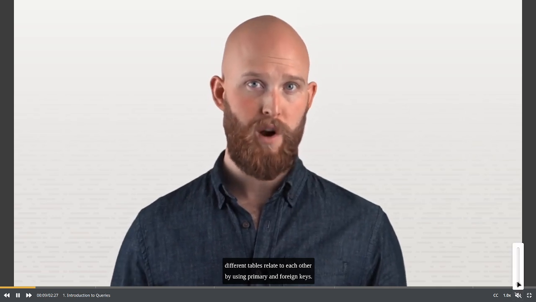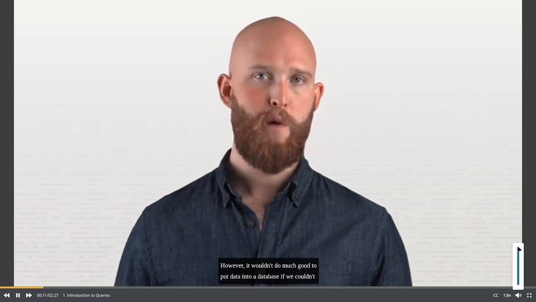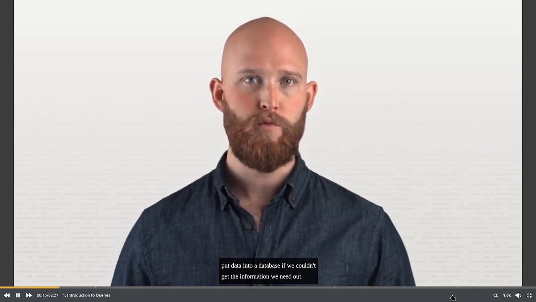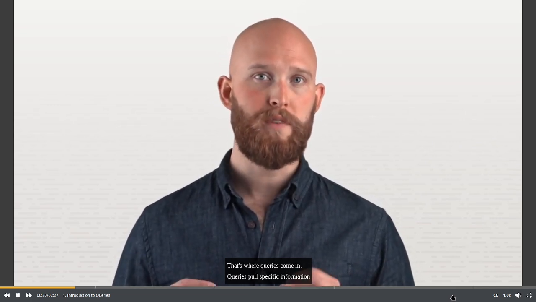You already know that Access stores information in tables, and how different tables relate to each other with foreign keys. However, it wouldn't do much good to put data into a database if we couldn't get the information we need out. That's where queries come in. Queries pull specific information from multiple tables and organize it into a single datasheet.